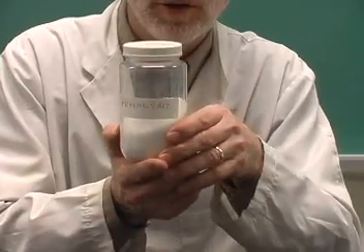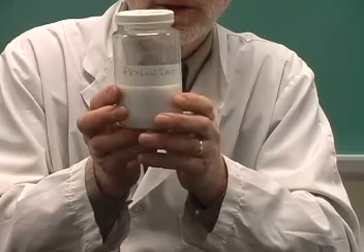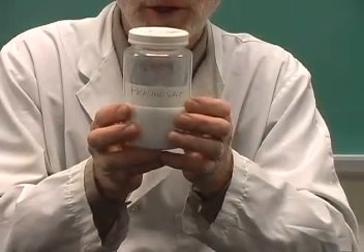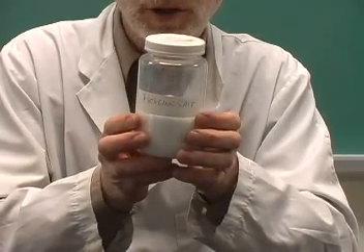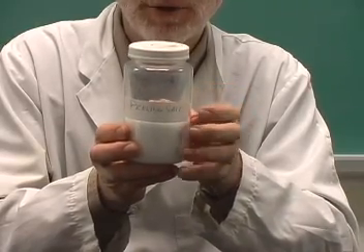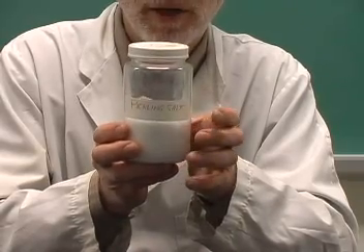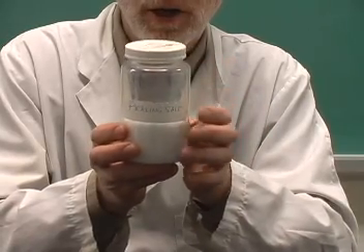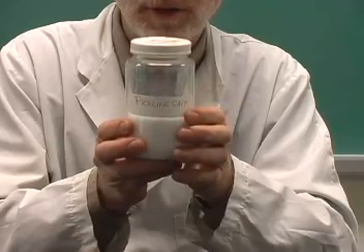Sodium chloride, or common table salt, is another important reagent. Now this is known as pickling salt. Pickling salt is really a purified form of sodium chloride. Table salt has impurities in it to make the salt free running. This has larger crystals and is a purer form, and so I would recommend that you use the pickling salt. Again, we just put it into a bottle to make it more convenient for dispensing.